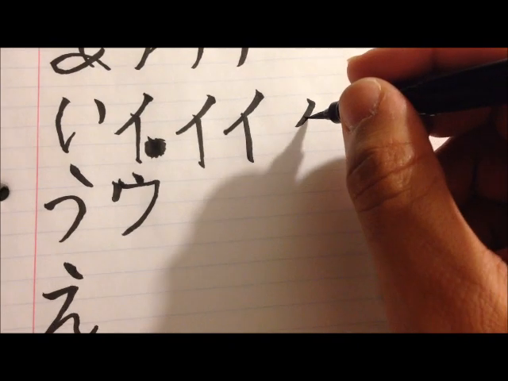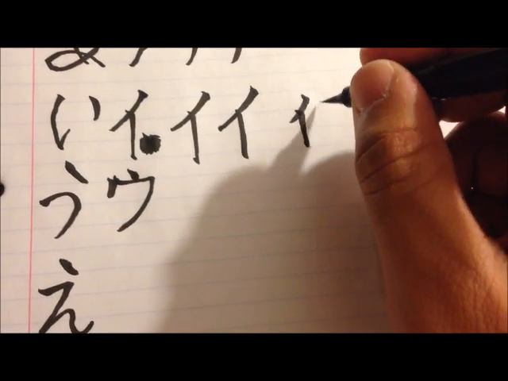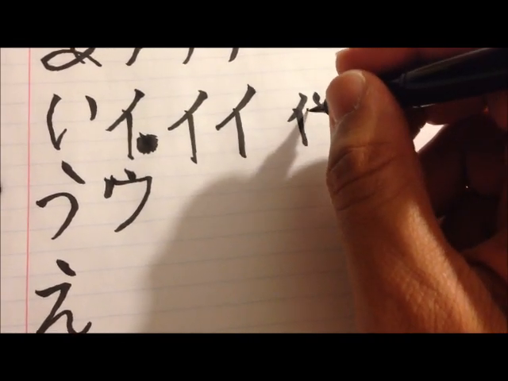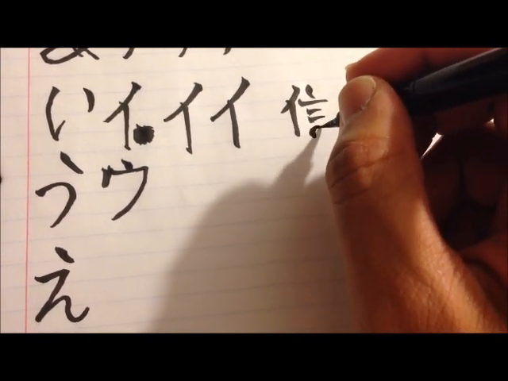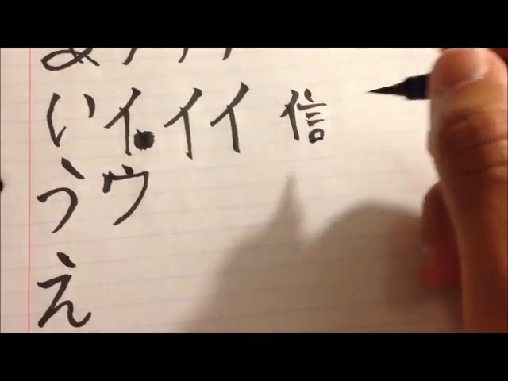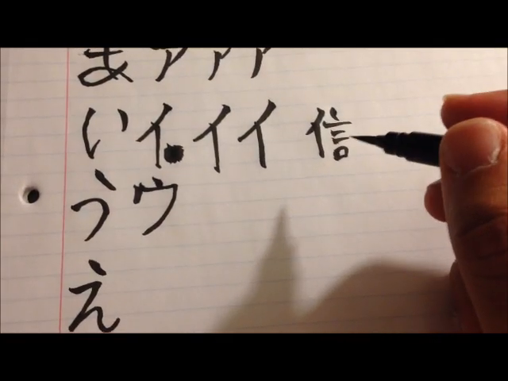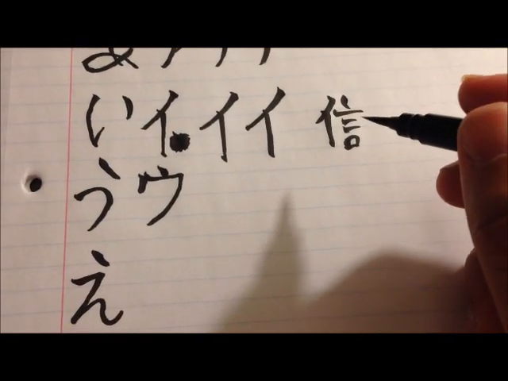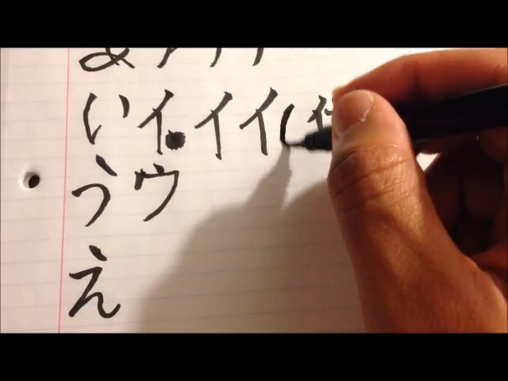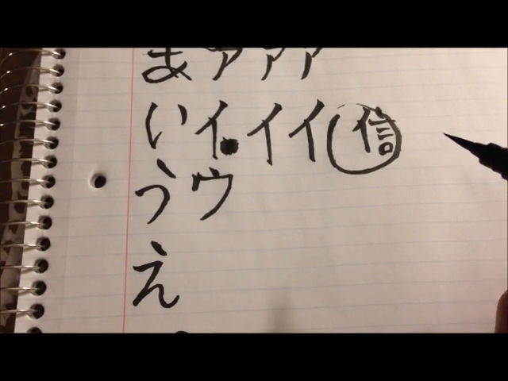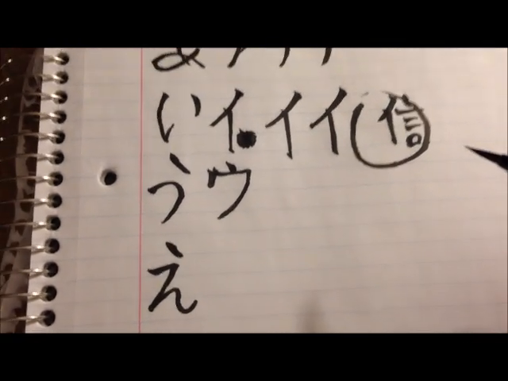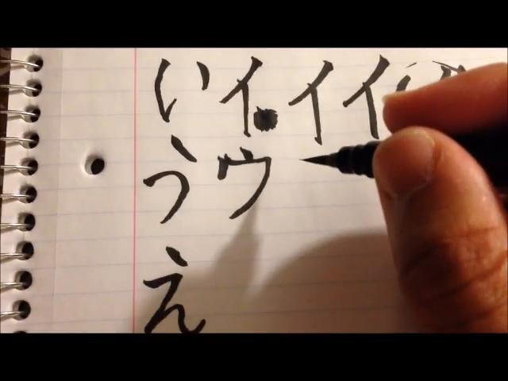For example, the kanji for faith starts with the kanji for E, then you have the stroke like that, there, there. There are a few katakana characters hidden in this one kanji. So, like I said, the better you get at katakana, the better you'll get at kanji characters.